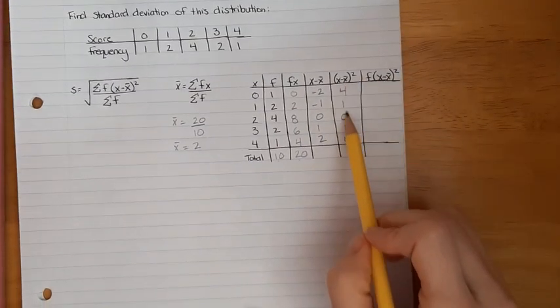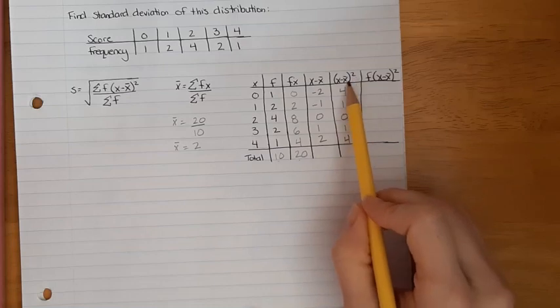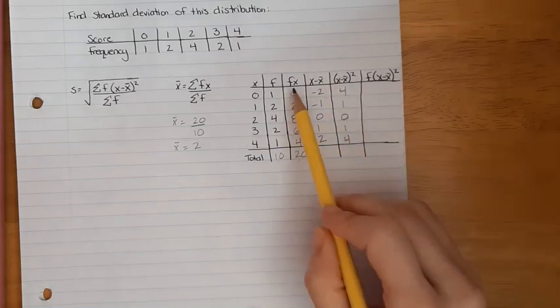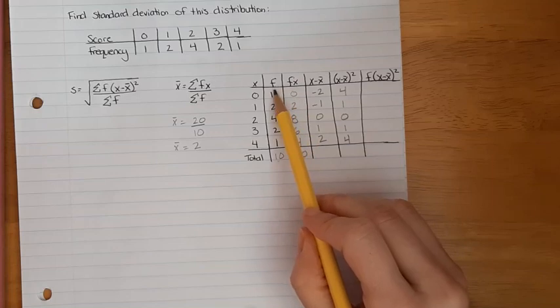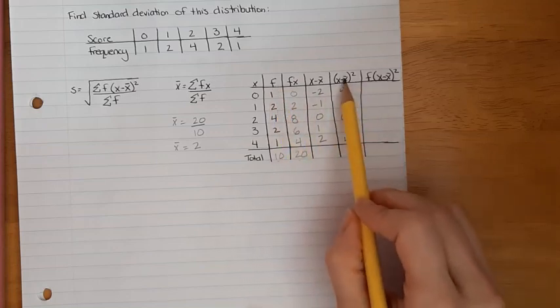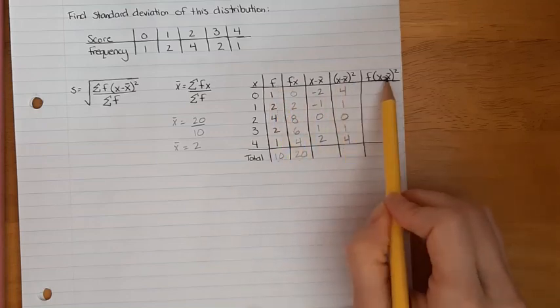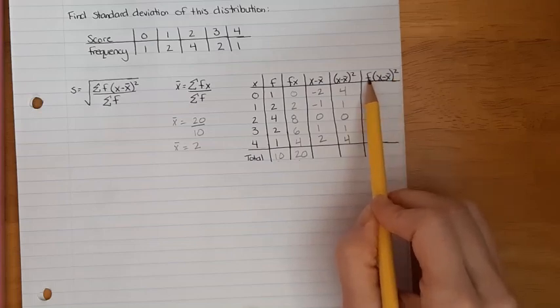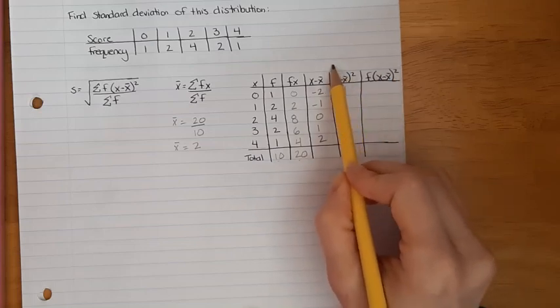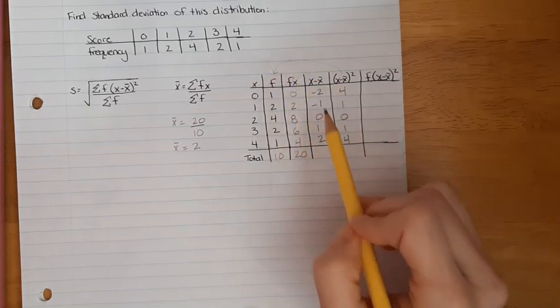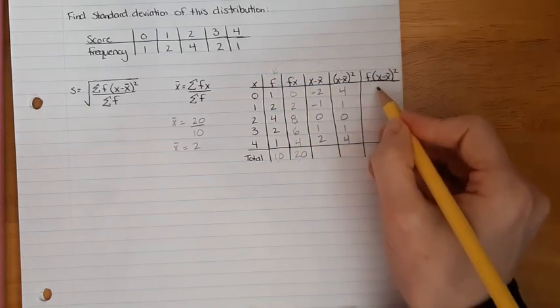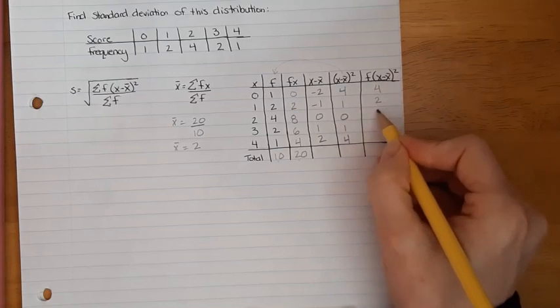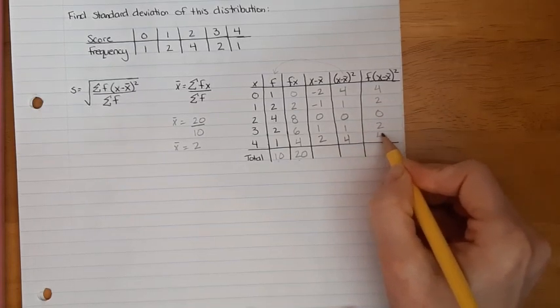We're going to take all of these differences that we've squared and multiply them by the frequencies. So we're multiplying all the differences, this X minus X bar squared, by the frequency. We're multiplying this column by this column. So we end up with 4, 2, 0, 2, 4.